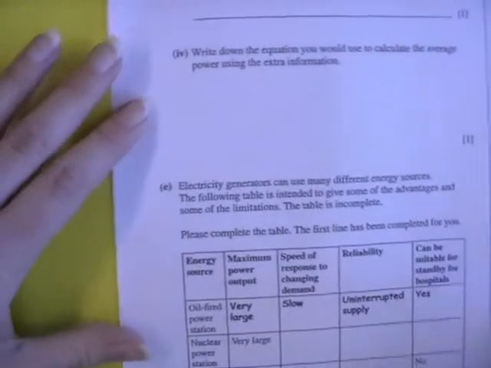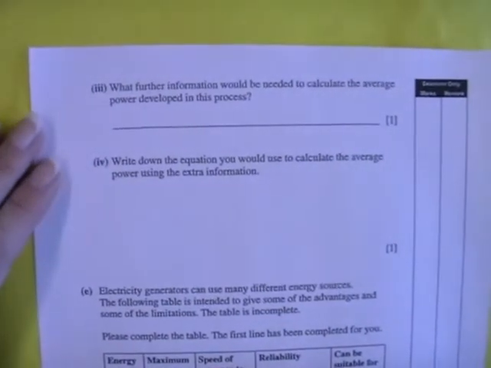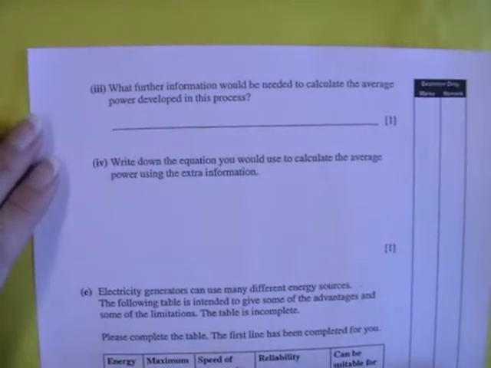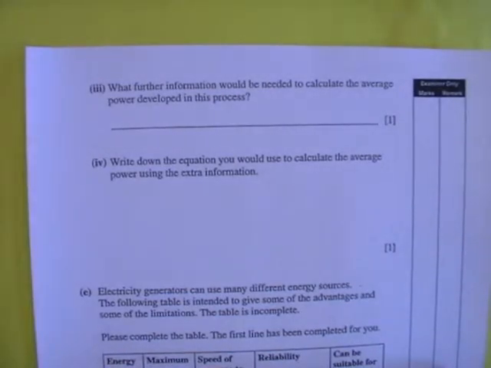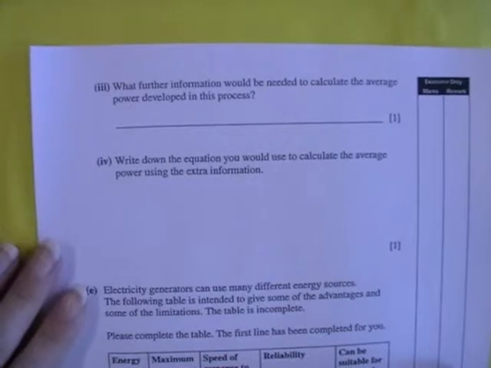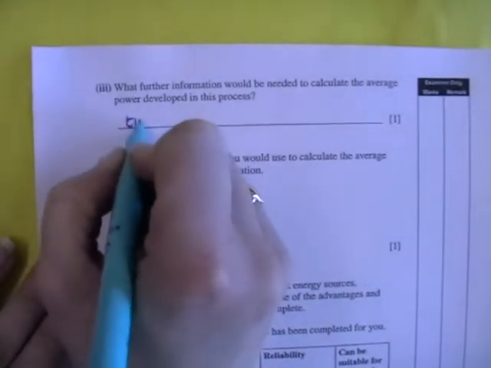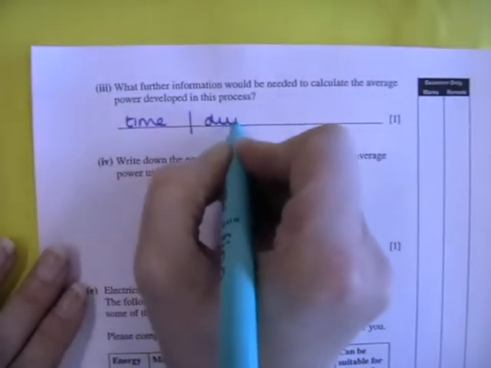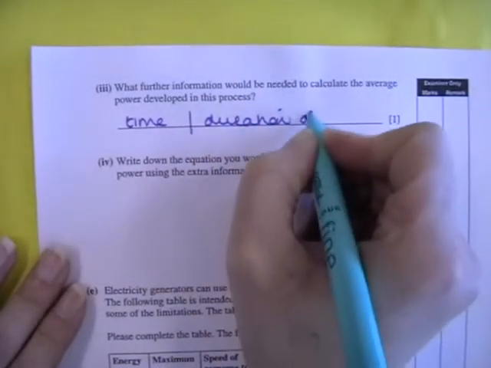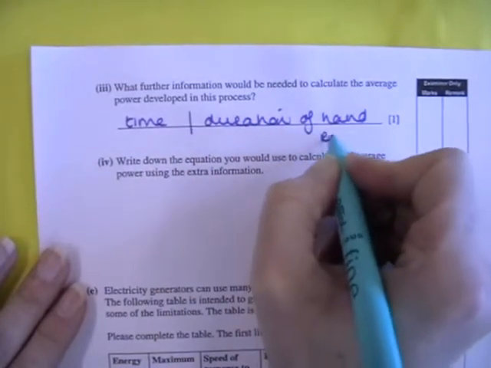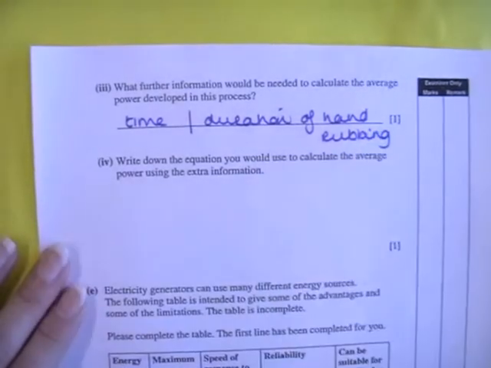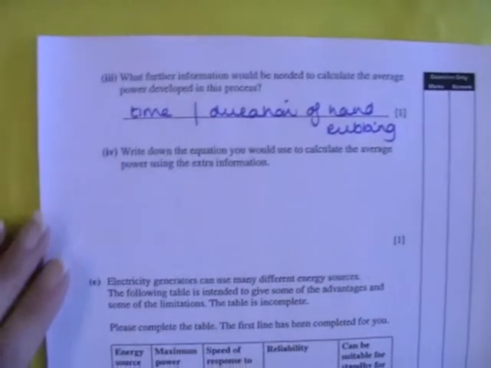Continuing that question then. What further information would be needed to calculate the average power developed in this process? Well, if you remember your equation for power is energy over time. We've worked out energy, and to get to power, the measurement we need is time. Or you could write this down as the duration of hand rubbing. So we need a measurement of time.